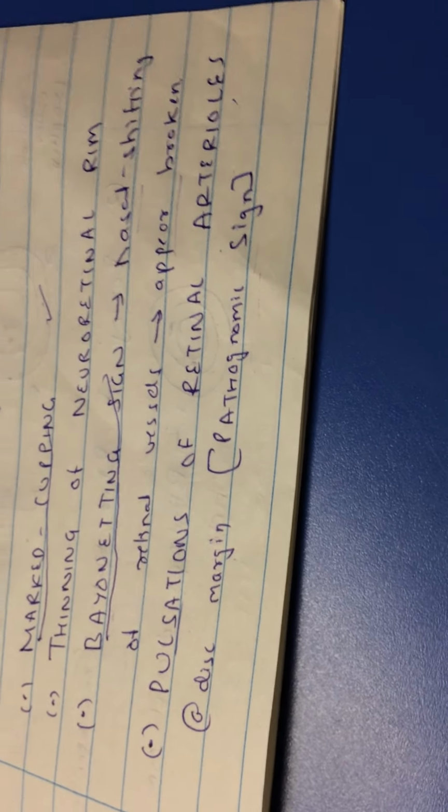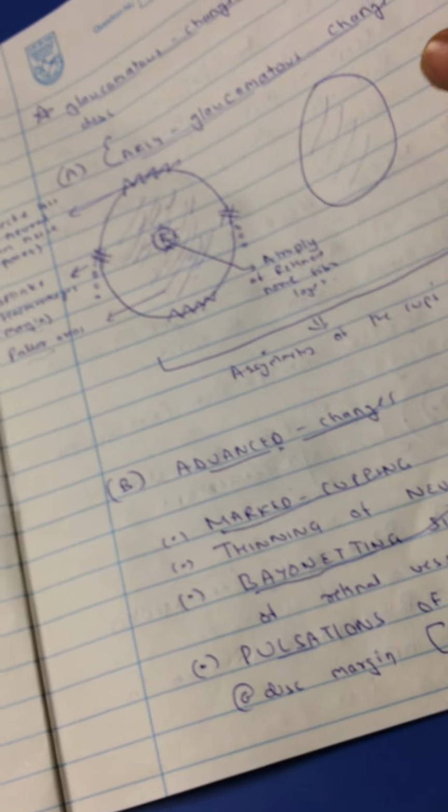Right. And another pathognomonic sign, which is very important, is the pulsation of the retinal arterioles at the disc margin, right? It's a pathognomonic sign of glaucoma, pulsation of the retinal arterioles.